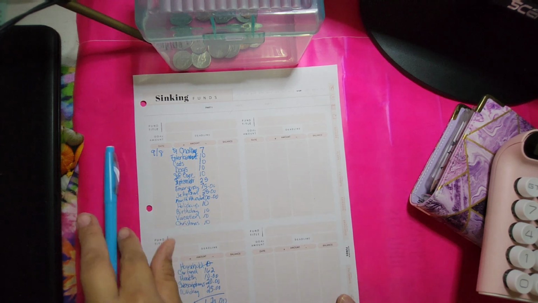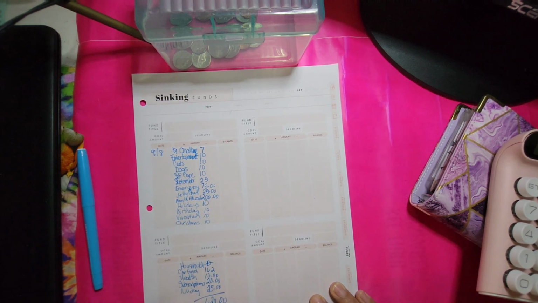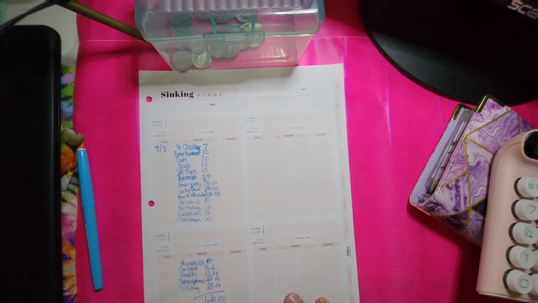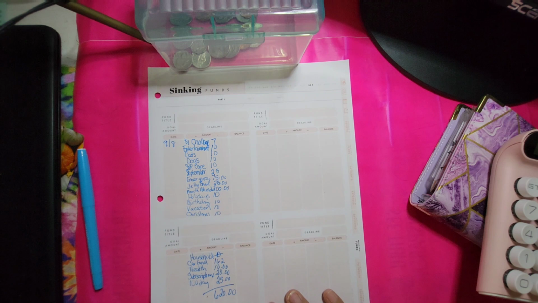That's pretty good, guys, considering this is my first time stuffing my envelopes. Well, I guess within the first month of me starting to stuff my envelopes.